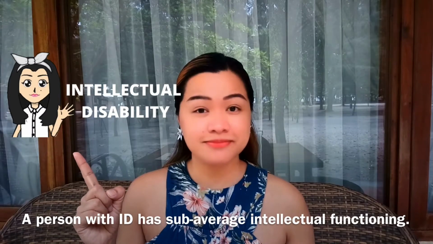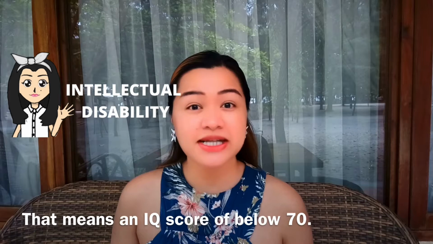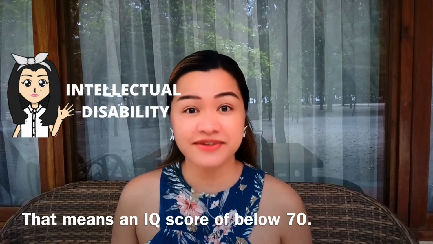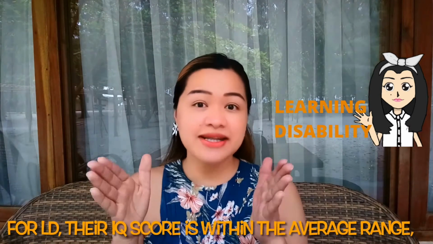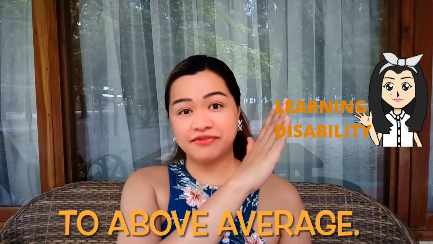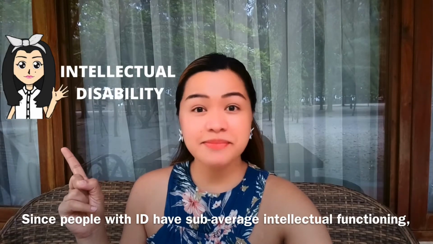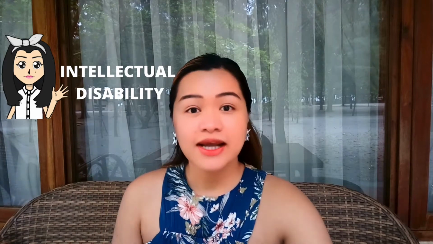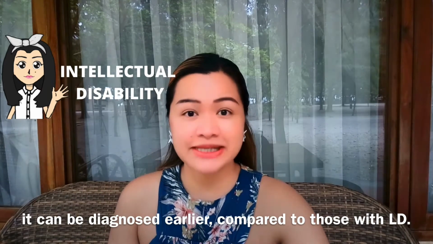A person with intellectual disability has sub-average intellectual functioning. That means an IQ score of below 70. For those with learning disability, their IQ score is within the average range to above average. Since intellectual disability has sub-average intellectual functioning, it can be diagnosed earlier compared to those with learning disability.